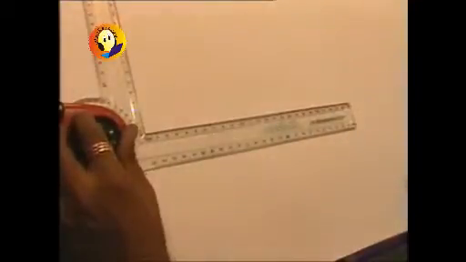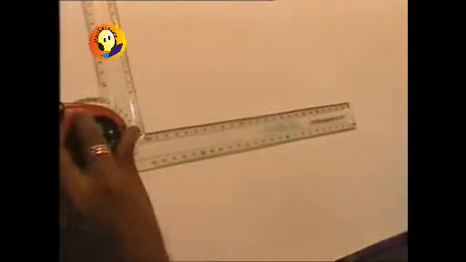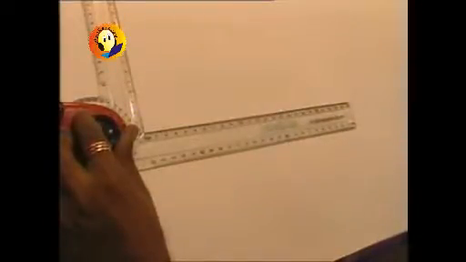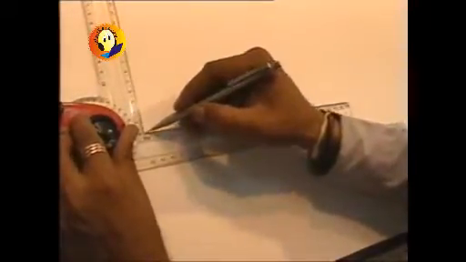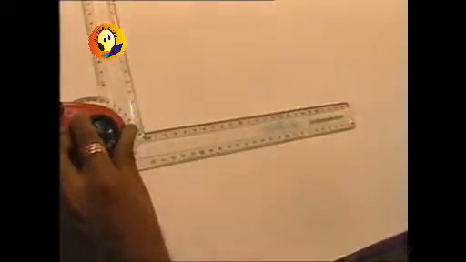Consider another problem. It is given that a pentagonal lamina ABCDE of side 45 millimeters has side AB in HP, making 30 degrees with VP, whereas side BC is in VP.